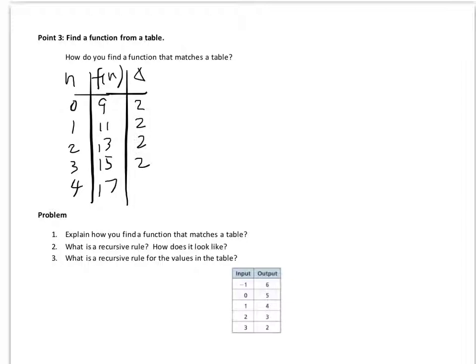And how do you write that? The rules, right? If you remember how to write, one way is x maps to, another way is f of x equals, and also we have f of n. F of n equals, also we can write it recursively.